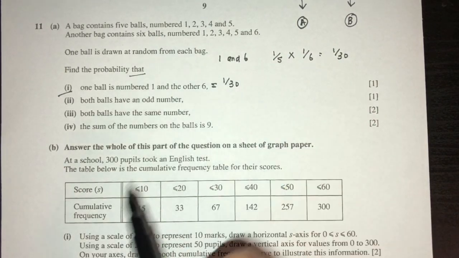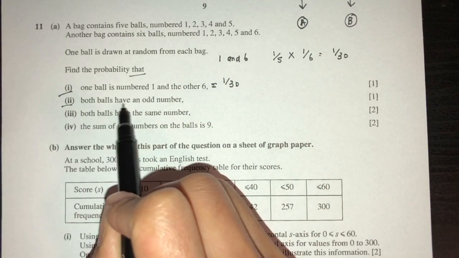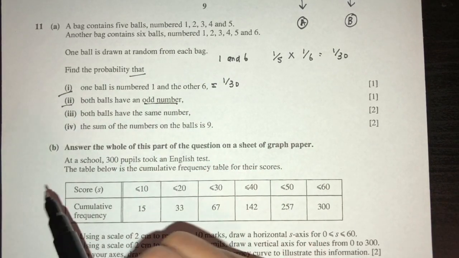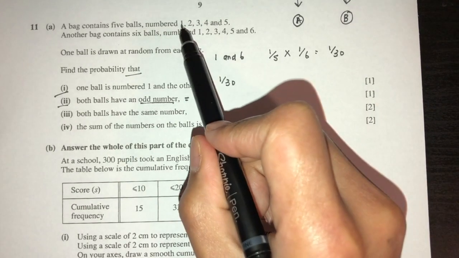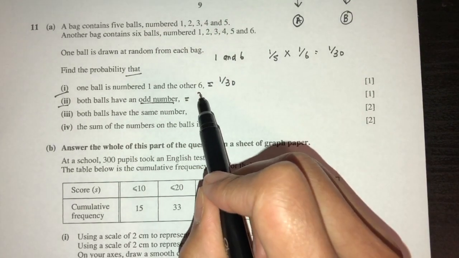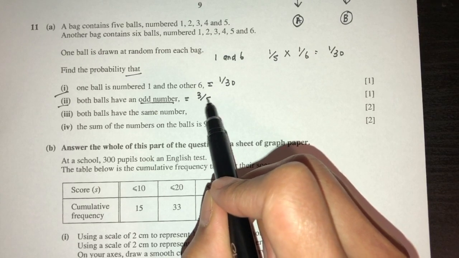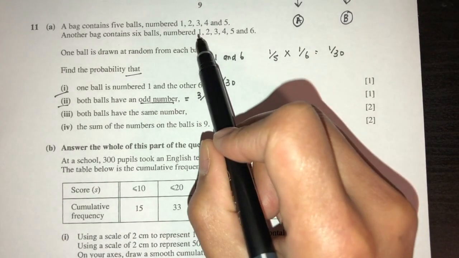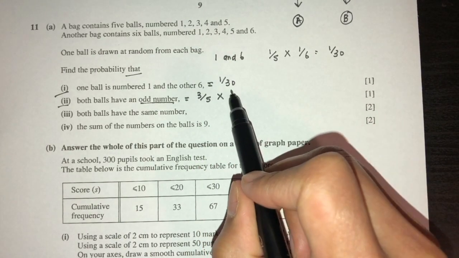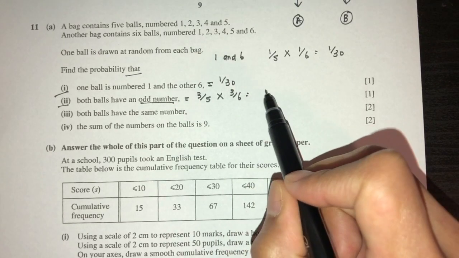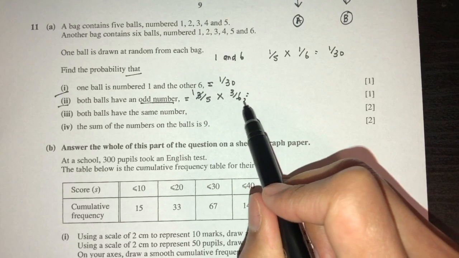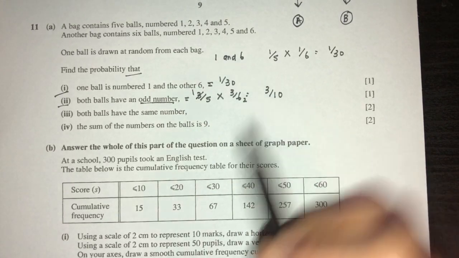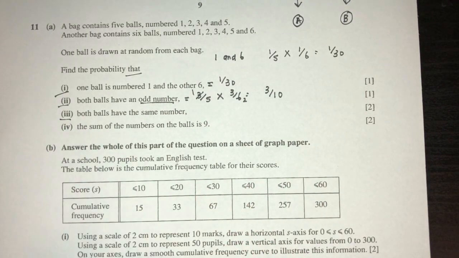Now for this one, both balls have odd numbers. Now for the first bag to have an odd number, we have 1, 2, 3 options. So 3 over 5 times the same thing, 3 over 6. So simplify, that will be 3 over 10.